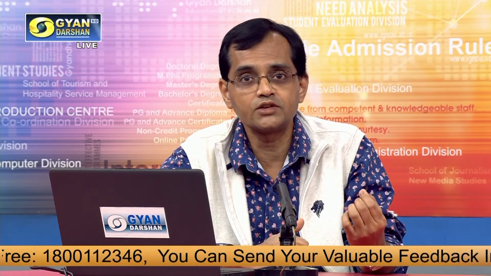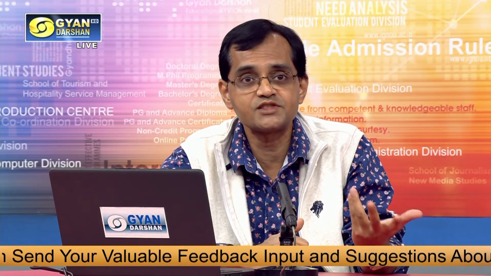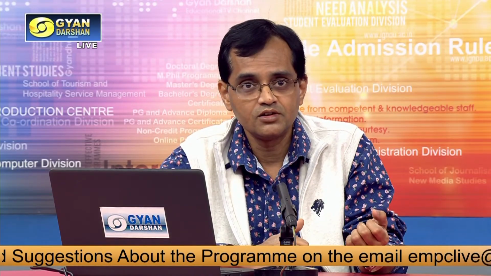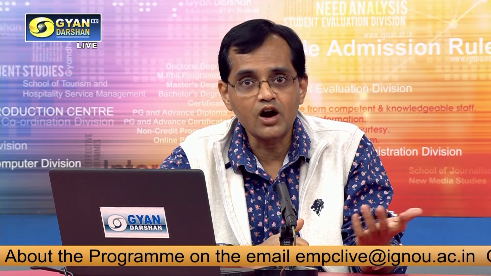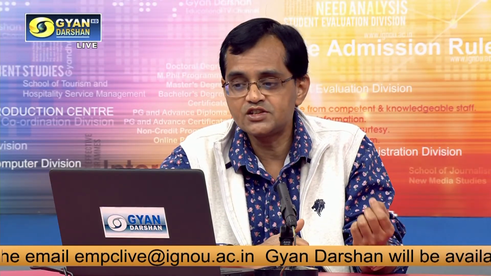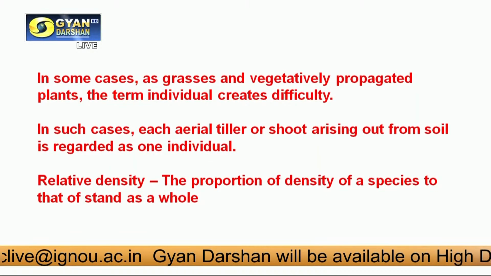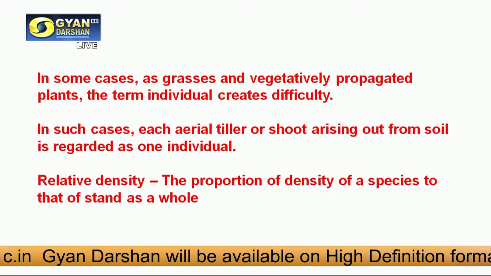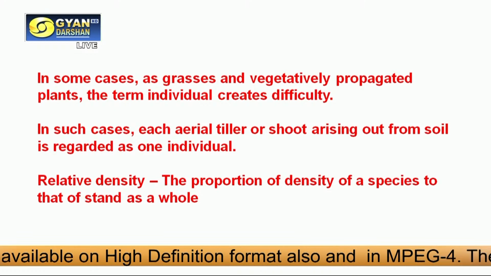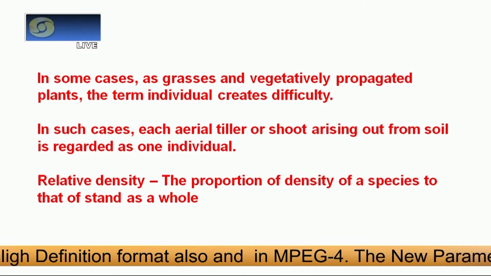Supposing a grass species, you know about the Gramineae or the Poaceae family, the grass family. Supposing you want to study the grass species in a community, it is not easy to calculate how many such species are there. So in that case, each aerial tiller or shoot arising out from the soil is regarded as one individual. That is how you calculate the density.